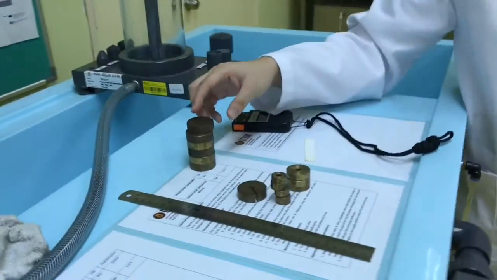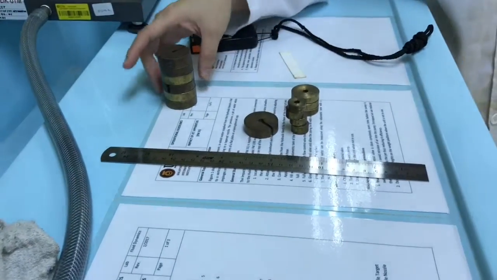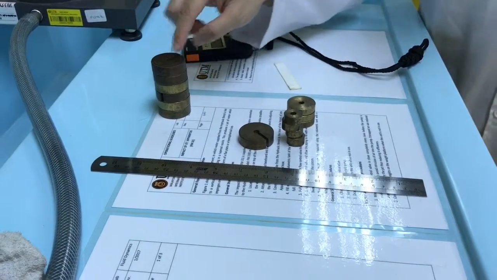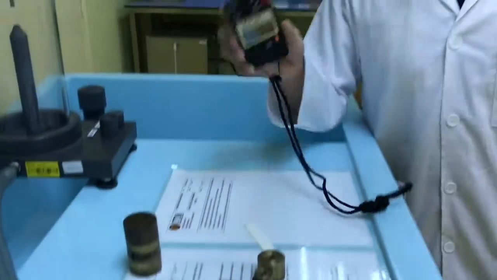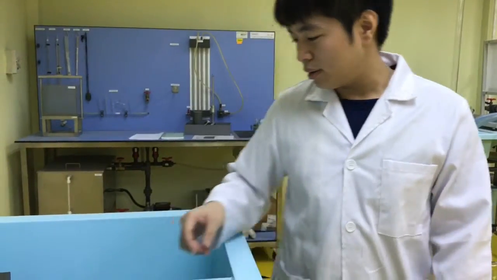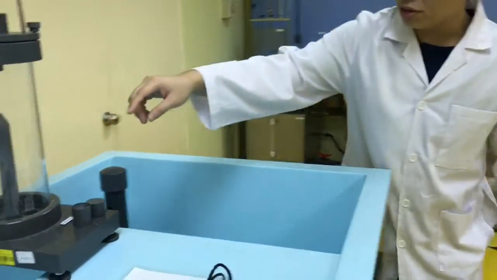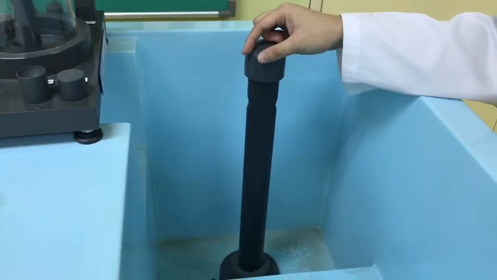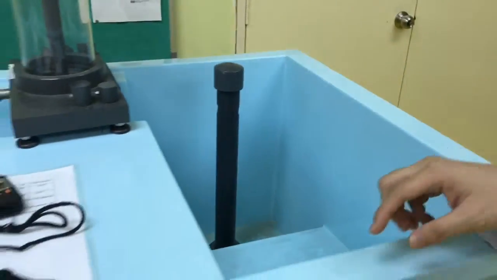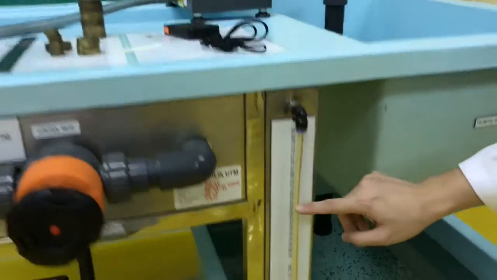Besides, in this experiment, we will use a set of calibrated weights which consists of 100 gram, 50 gram and 20 gram. And we will use a stopwatch to measure the time taken to collect 5 liters of water. The water will flow into the volumetric tank. After that, we can see the water level through the flow meter.